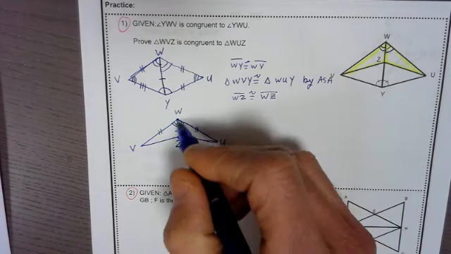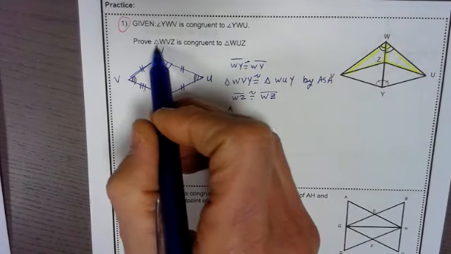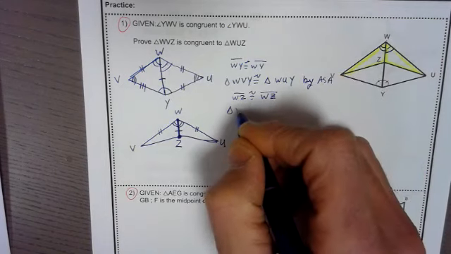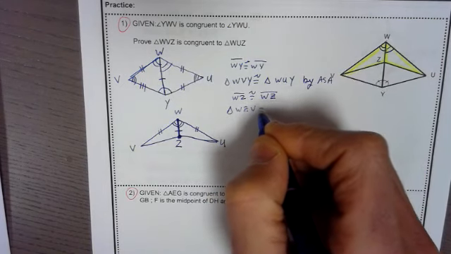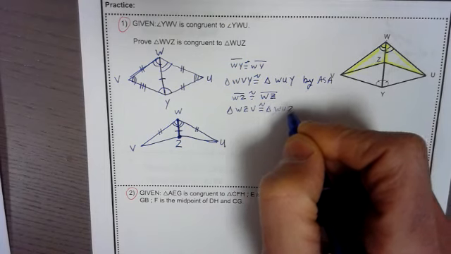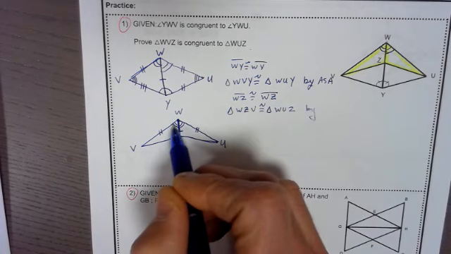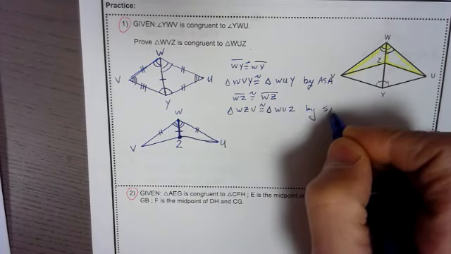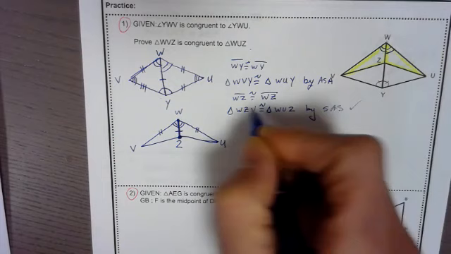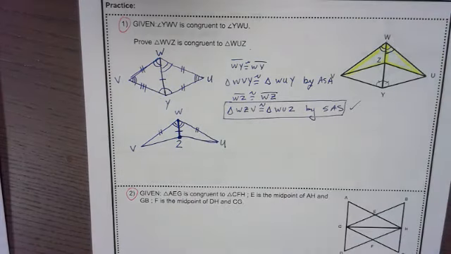And then we now know that these two triangles are congruent. And I write out what I'm asked to prove in that same order, WVZ, WZV is congruent to triangle WUZ, just like it is here, by side, angle, side. Put a box around my final answer because that's what I was asked to prove.